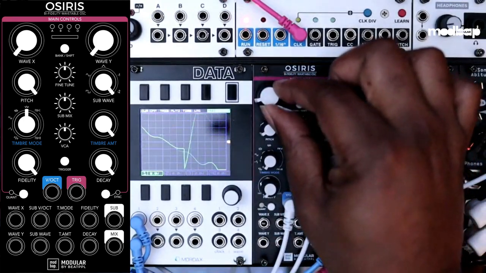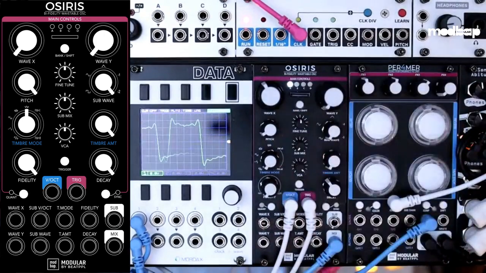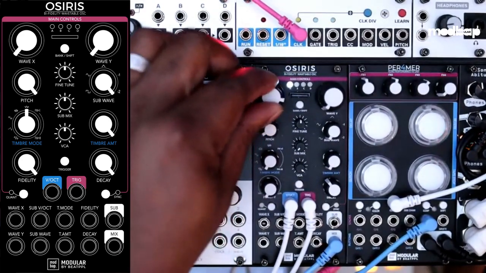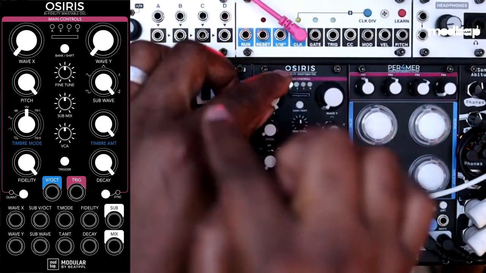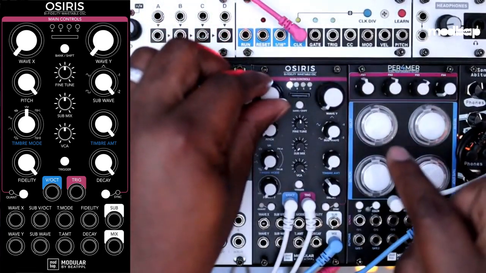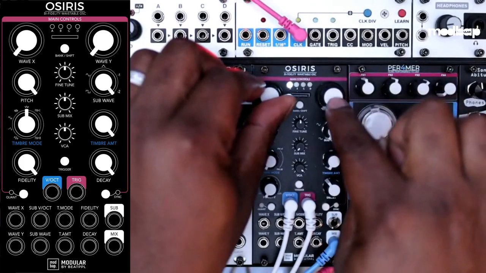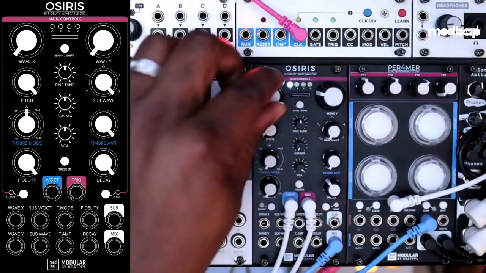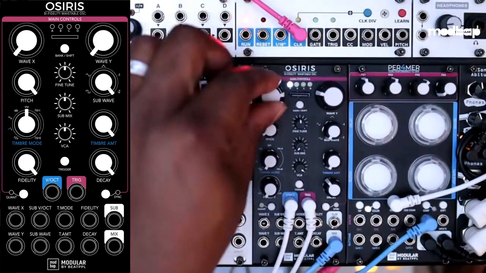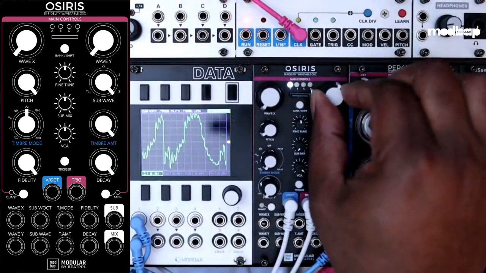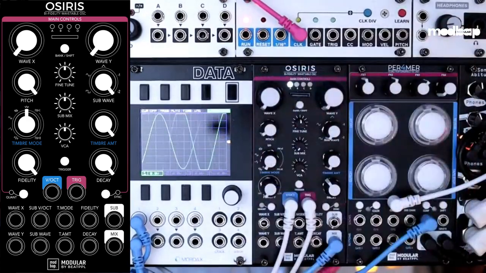So I could scroll here. What you're seeing me do is, on wavetable 1, I'm going from left to right on the x-axis, scrolling through the waveforms in wavetable 1, or whatever wavetable I'm on. And that's kind of how that operates. That's the initial operation of how you navigate the wavetables.